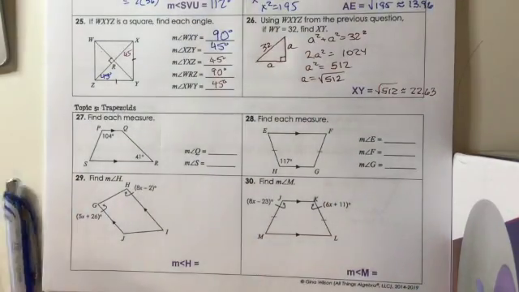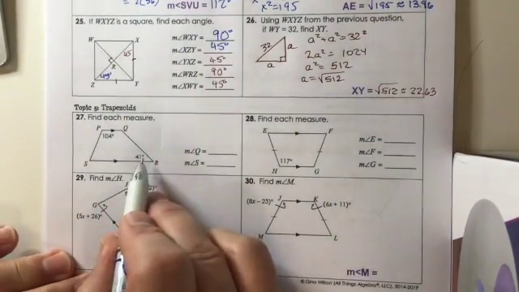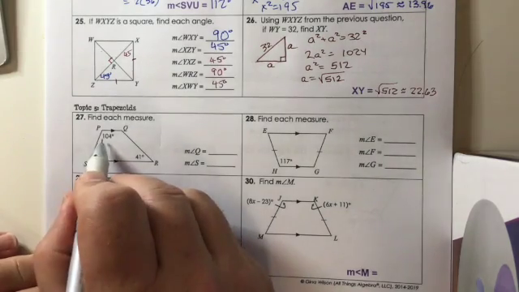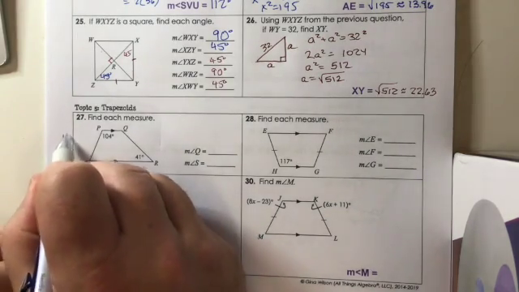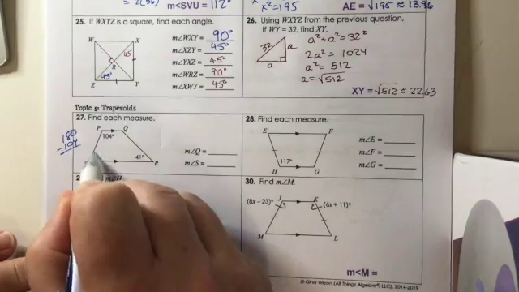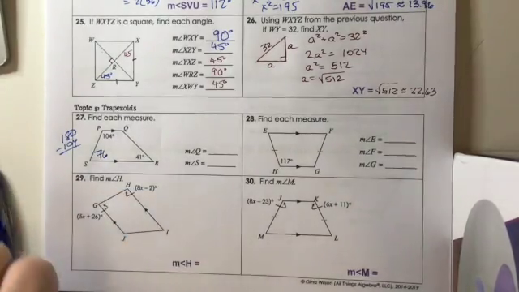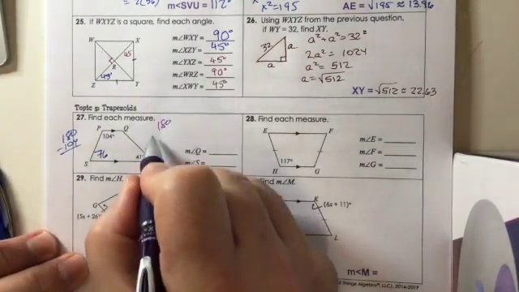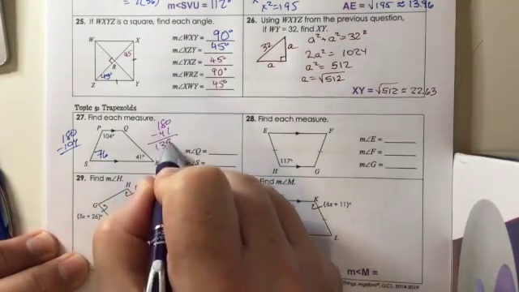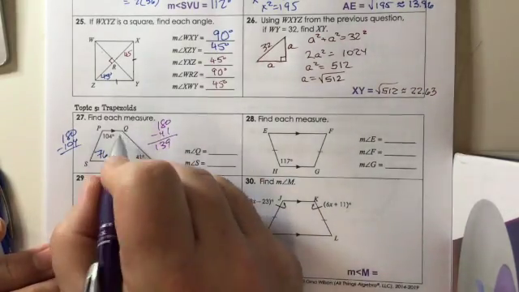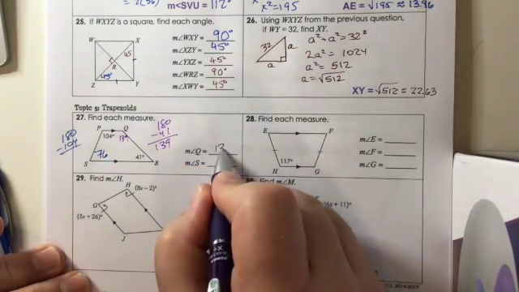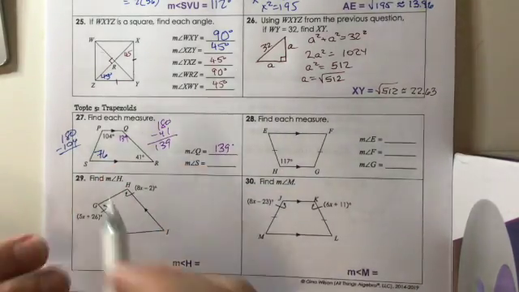Now we're into trapezoids. This is not an isosceles trapezoid, just a regular old trapezoid. So these two have to be supplementary. 180 minus 104, that makes this 76. And this one is going to be 180 minus 41, that makes that 139. So angle Q is 139, and angle S is 76.